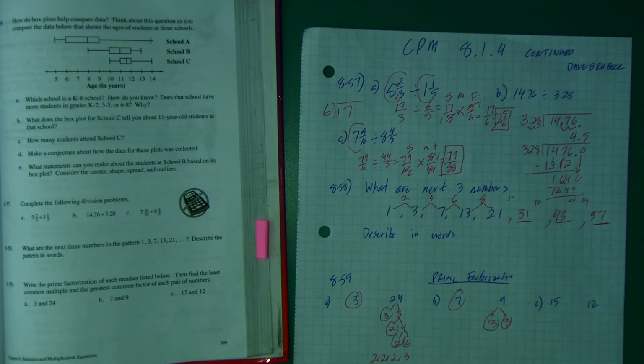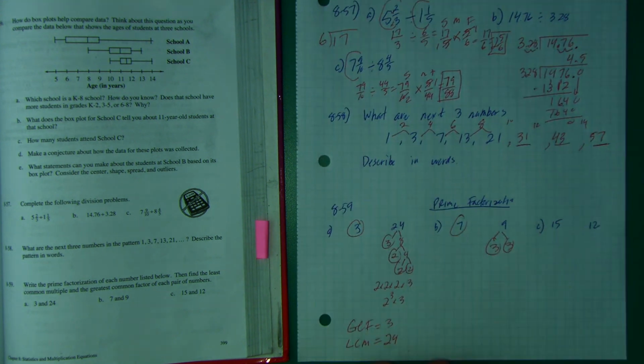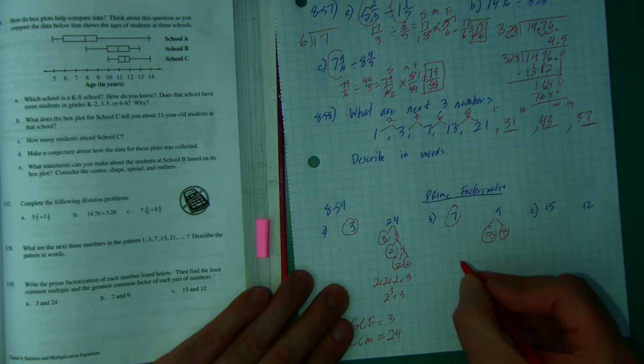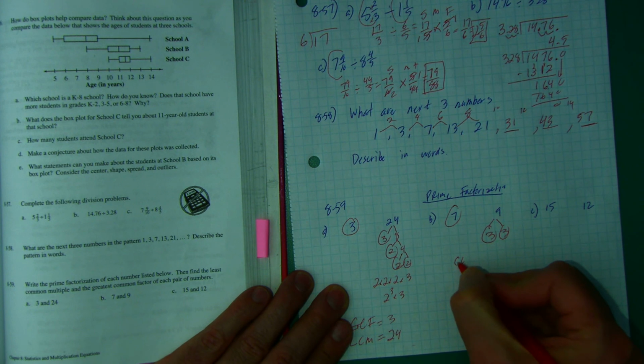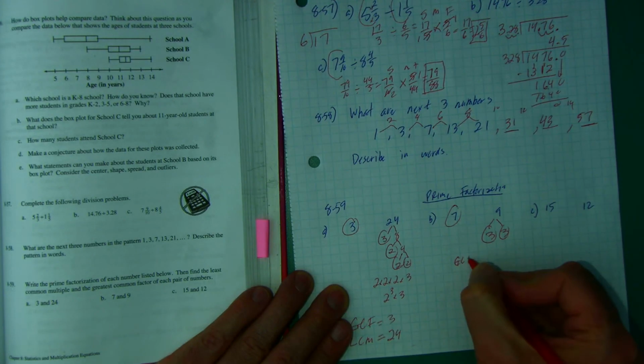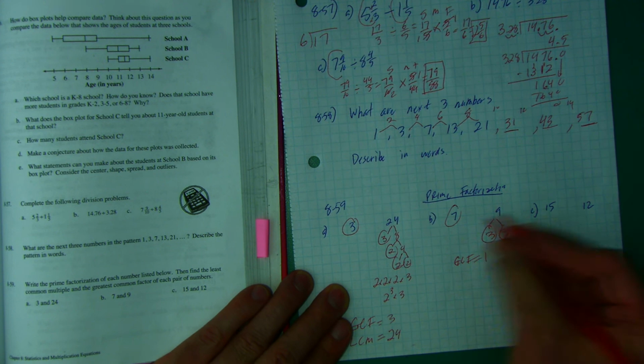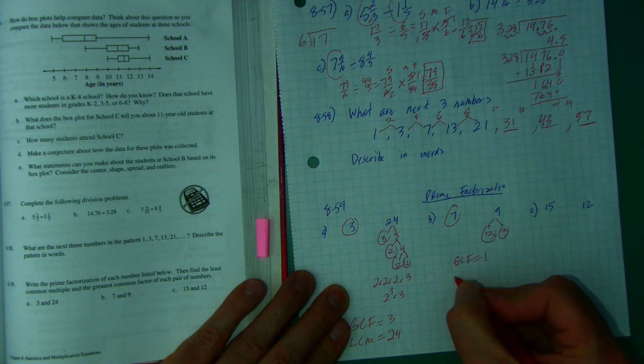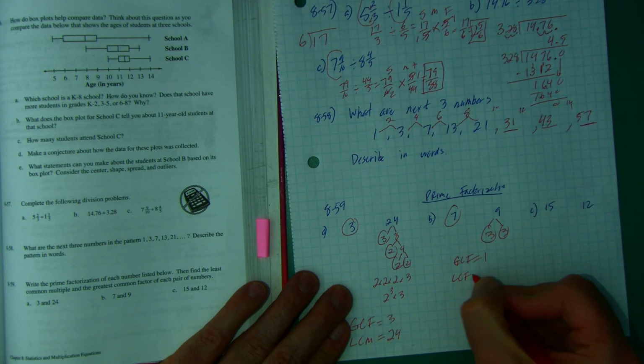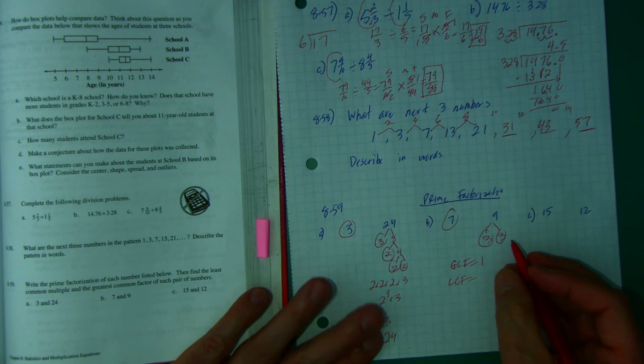All right, prime factorization and greatest common factor, least common multiple. Remember the greatest common factor of 7 and 9, we talked about it, we didn't write it down, is 1. That's the biggest number that goes into both. The least common multiple of 7 and 9 is going to be 63. That's the product of the two, because one of them is prime and it doesn't fit.